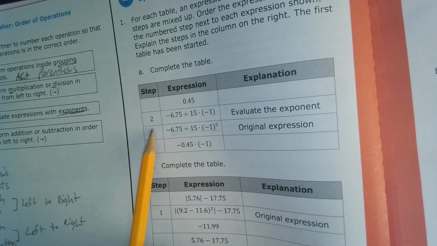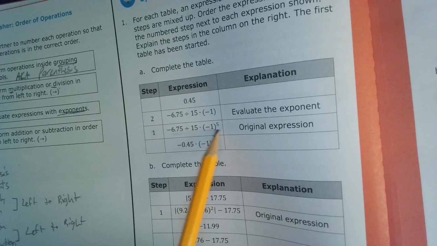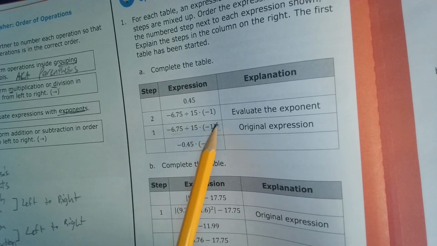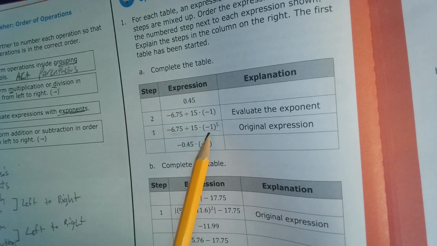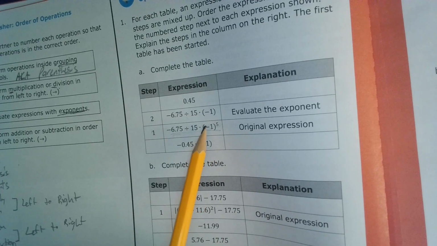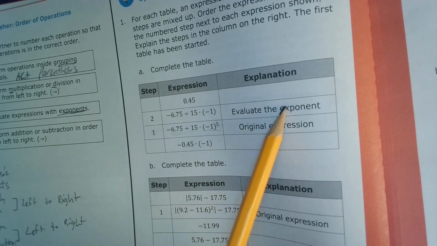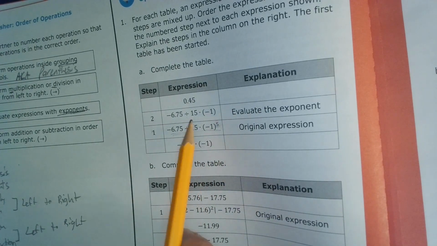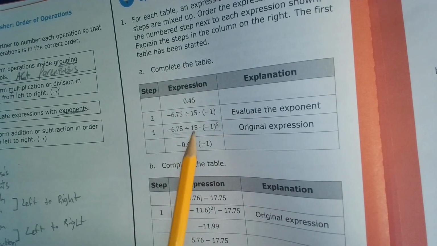So they tell you step 1. Step 2, so if you look, what did we do? What's different? It's this. -1 to the 5th power is -1. Because -1 times -1 is 1, but this is an odd power, so odd means we're going to end up with a negative. So we evaluated the exponent. That was what happened from here to here.